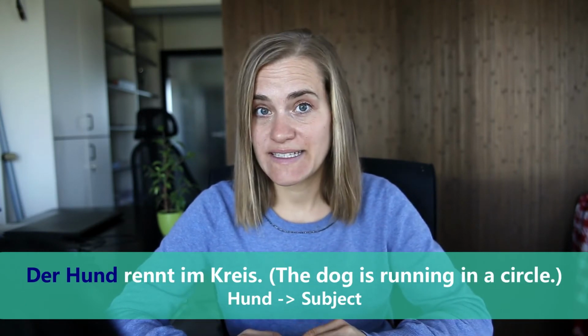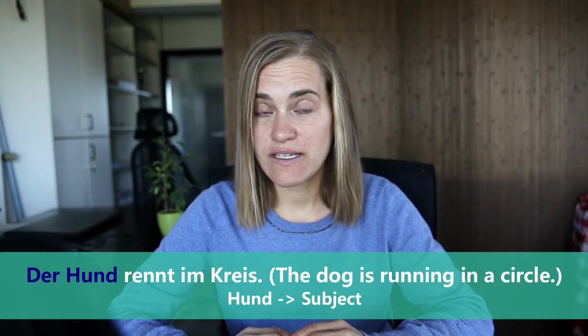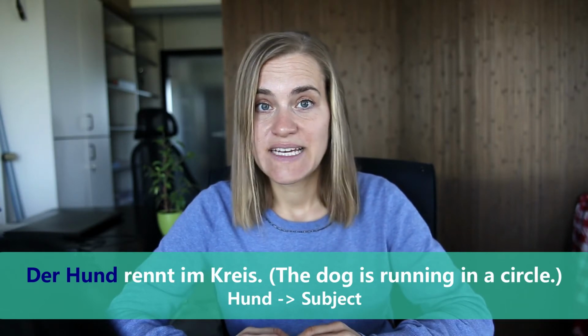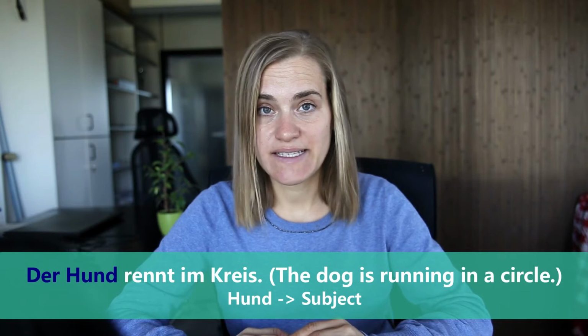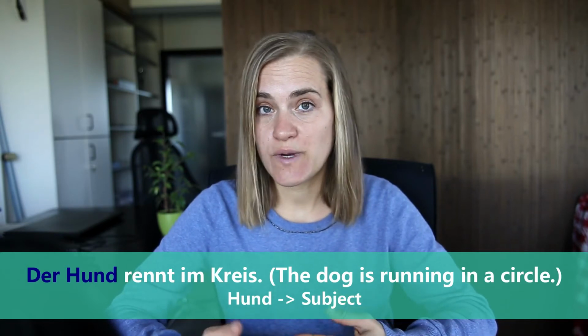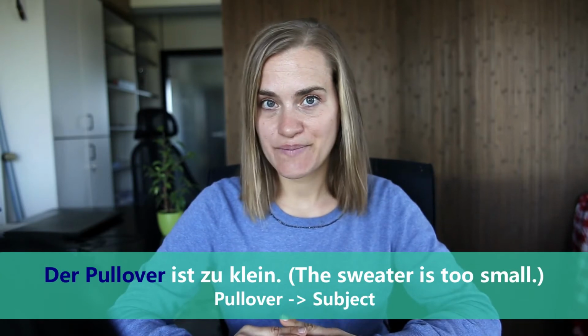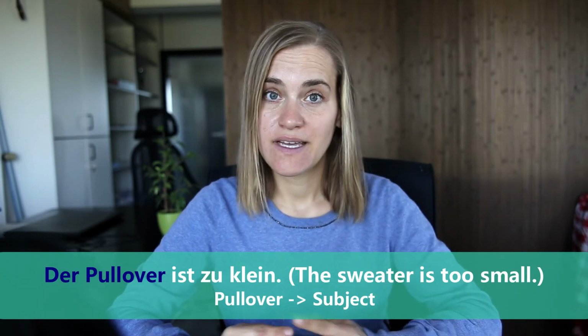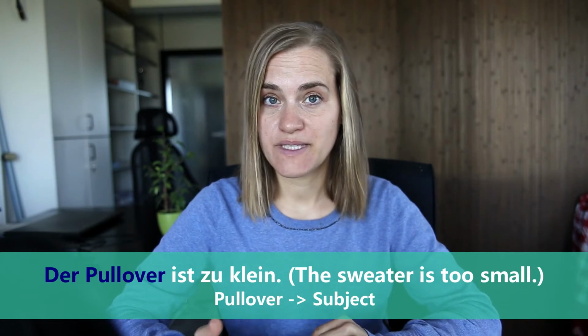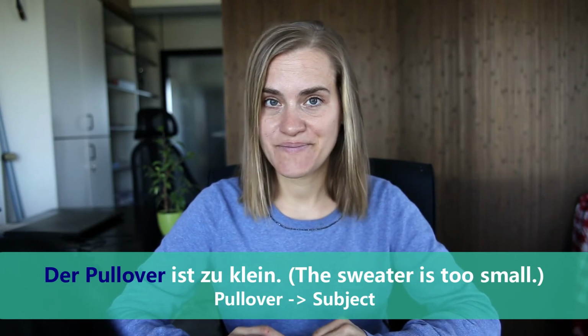Der Hund rennt im Kreis. The dog is running in a circle. So the dog is the one that's running. He's the subject. Der Pullover ist zu klein. The sweater is too small. Pullover is the subject here. Der Pullover ist zu klein. So in those sentences, we only had one noun, but what happens if we add a second noun?